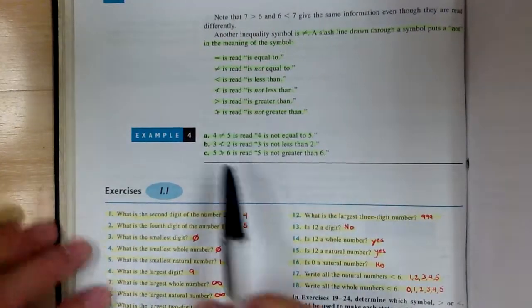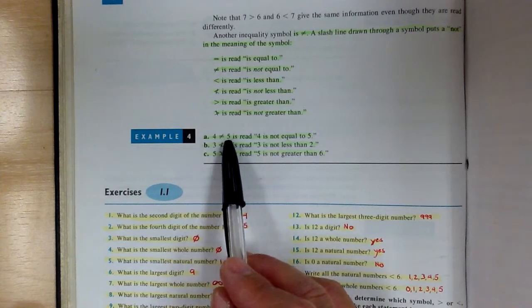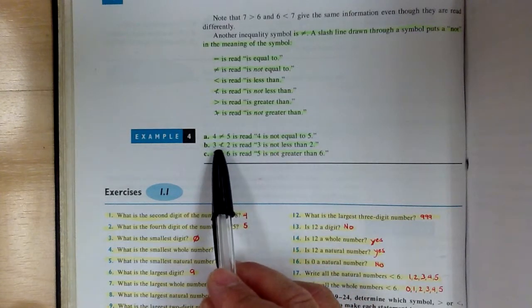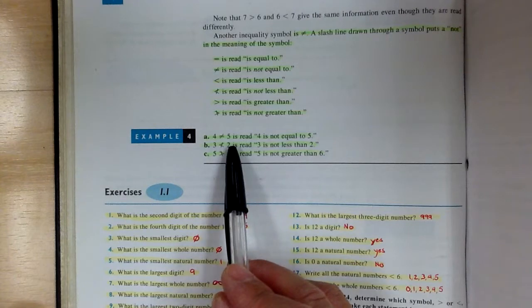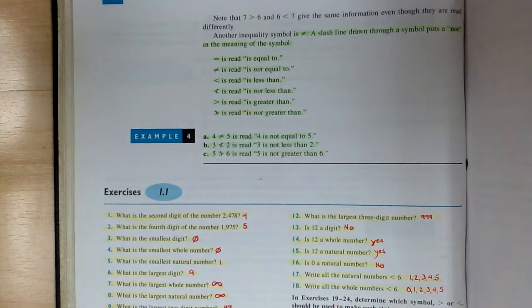And example 4, example 4a, says 4 is not greater than 5. 3 is not less than 2. 5 is not greater than 6. So you need to know how to read that.